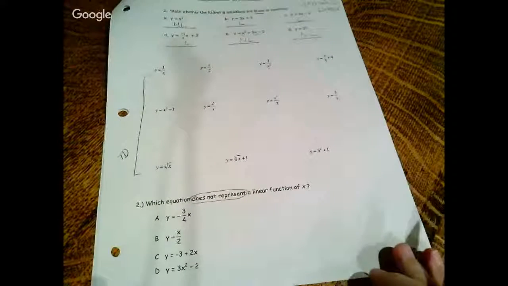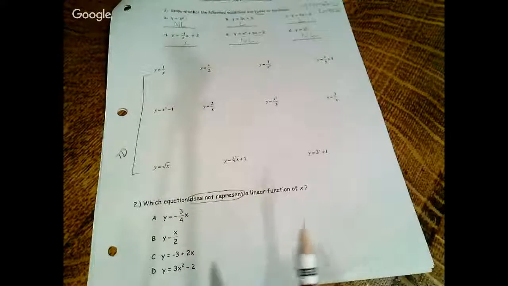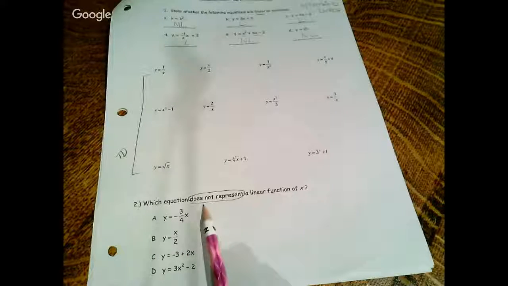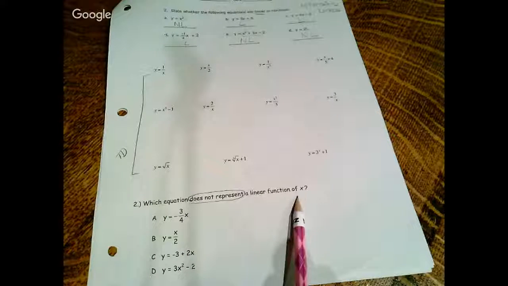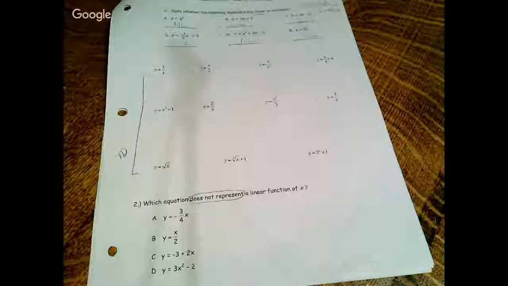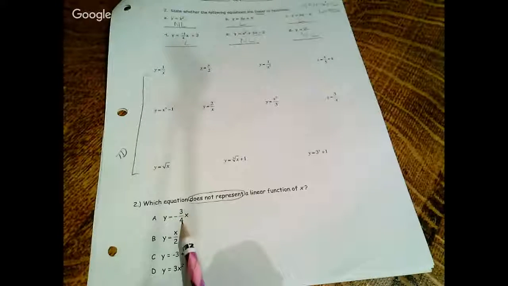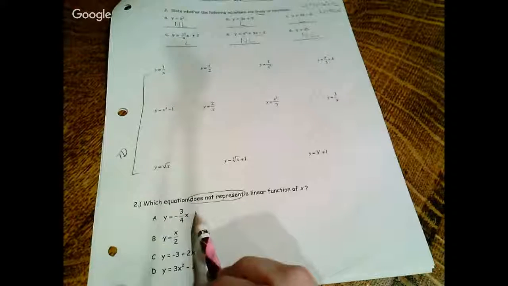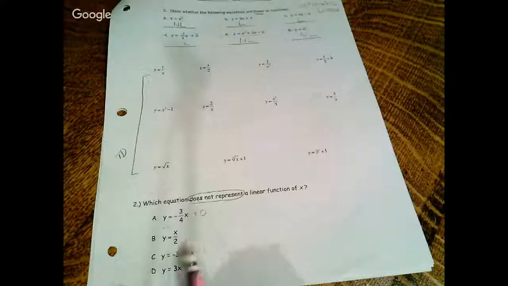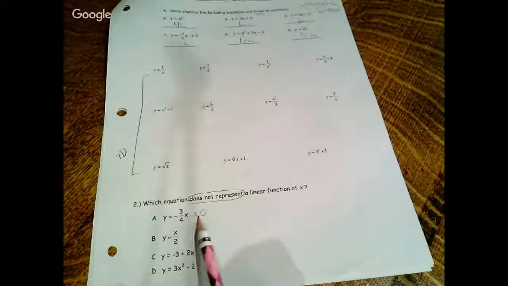All right, welcome back. Let's take a look at 2. I wanted to emphasize this question says which equation does not represent a linear function. So looking at these, which one is not a linear function? Well, here we have y equals negative 3/4 x. Really, there could be a plus 0 there, right, for our y-intercept. So that's in the form y equals mx plus b.